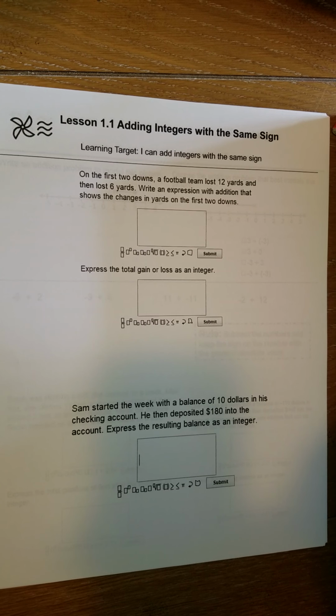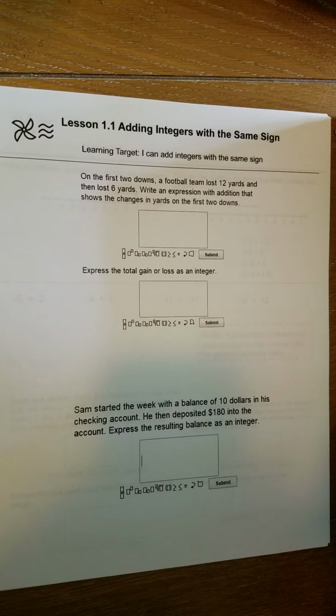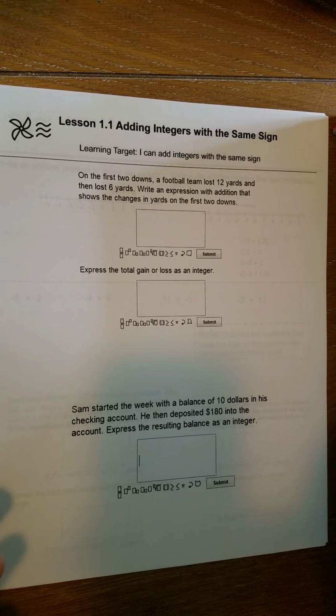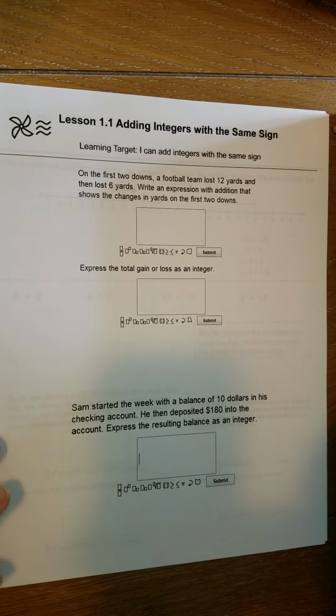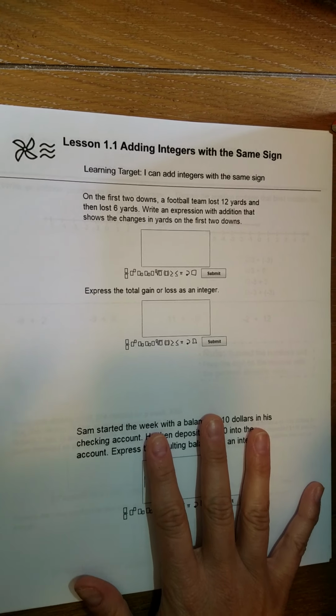This is lesson 1-1, adding integers with the same sign. So in that last section, we were looking at adding some integers just like straight up or with a number line. And here we've added some word problems to it. So here we go.